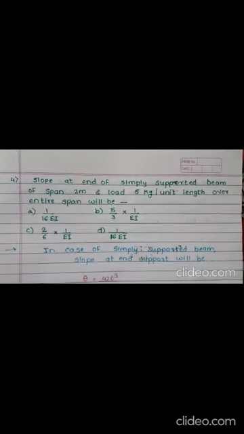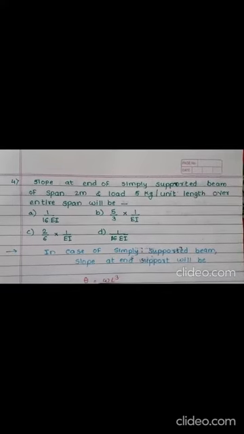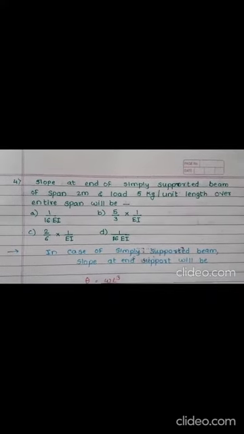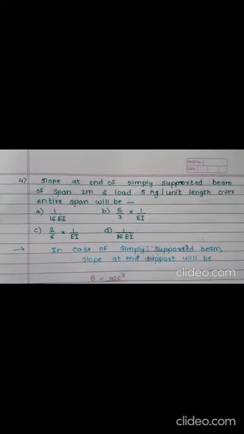Then the next example is: the slope at the end of a simply supported beam of span 2 meter and load 5 kg per unit length over the entire span will be. Solution.